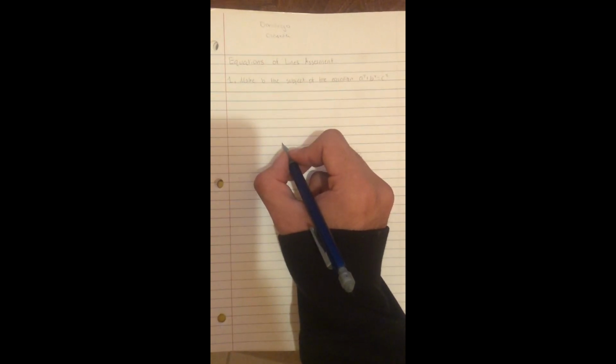Alright, in order to make b the subject of the equation a squared plus b squared equals c squared, we can rearrange the equation to b squared plus a squared equals c squared. And now we have to subtract a squared from both sides to leave b squared alone. So we subtract.